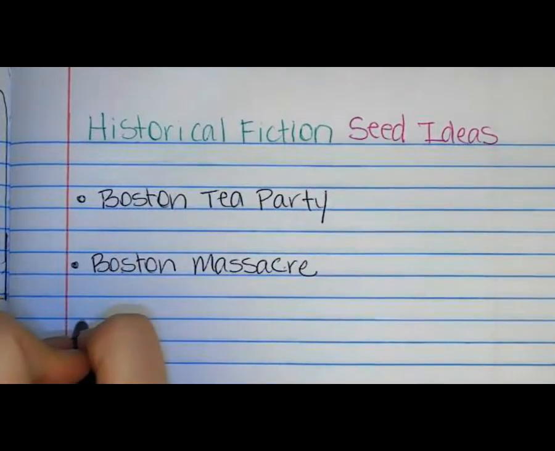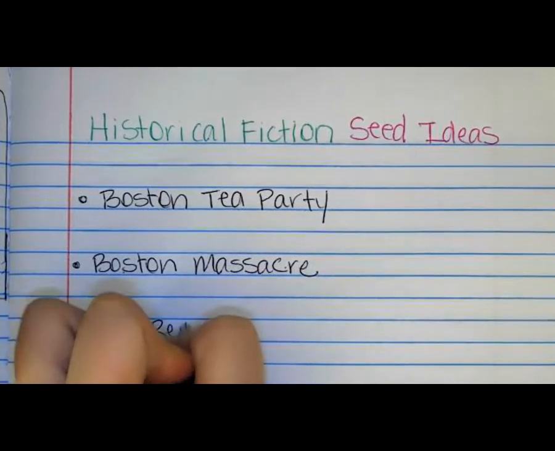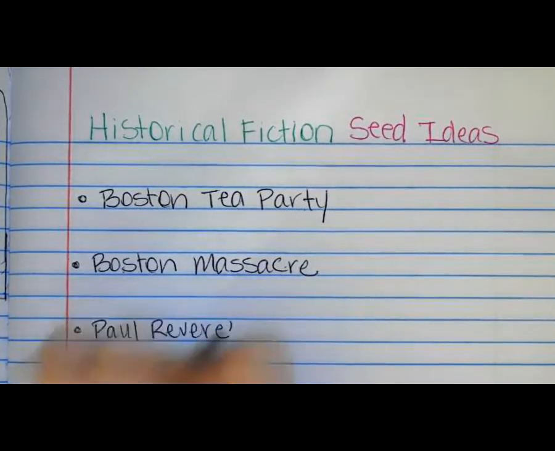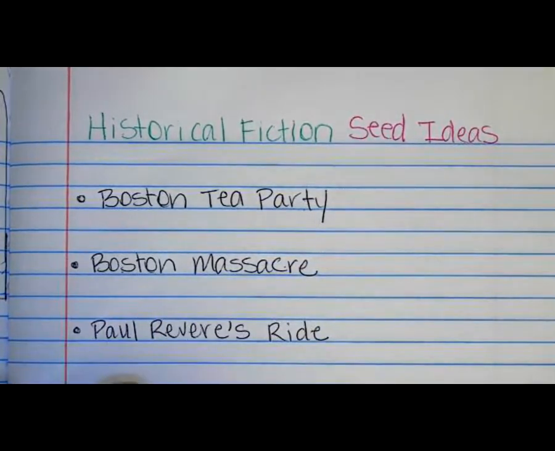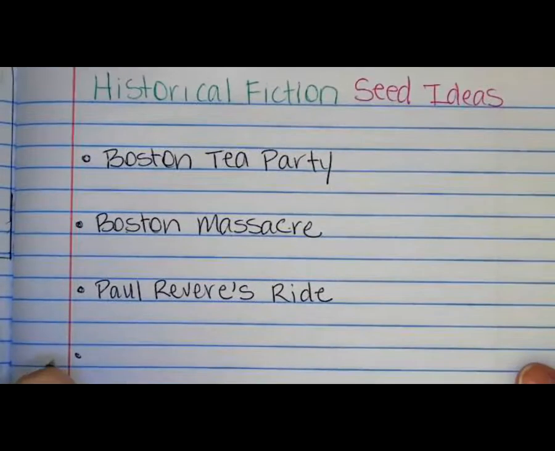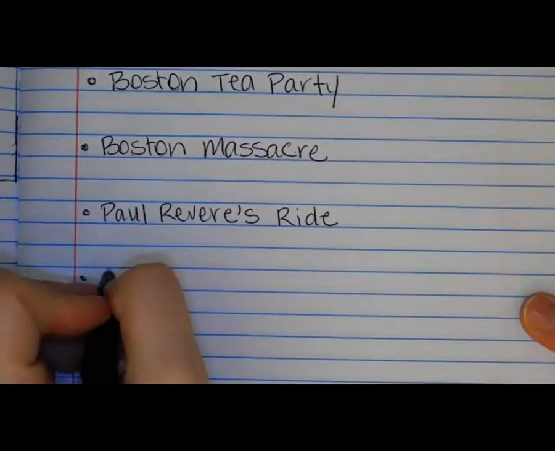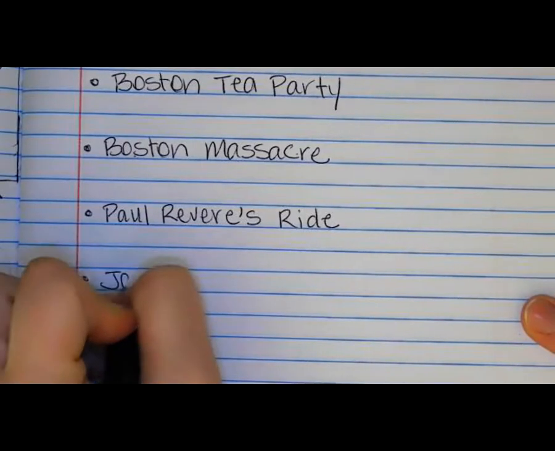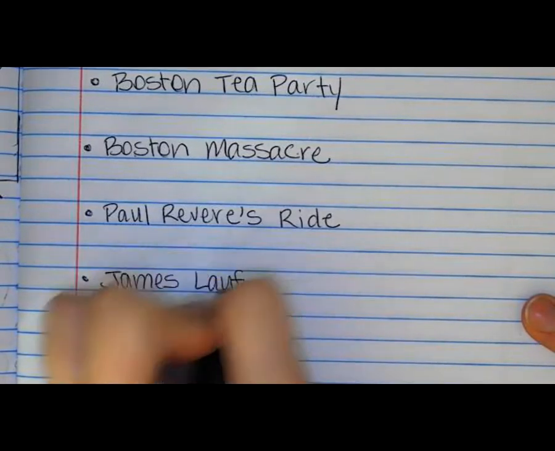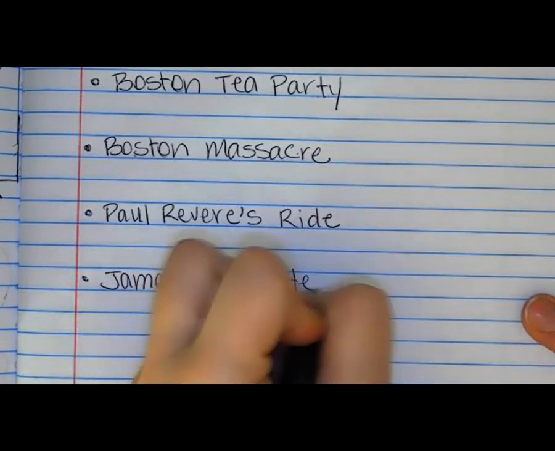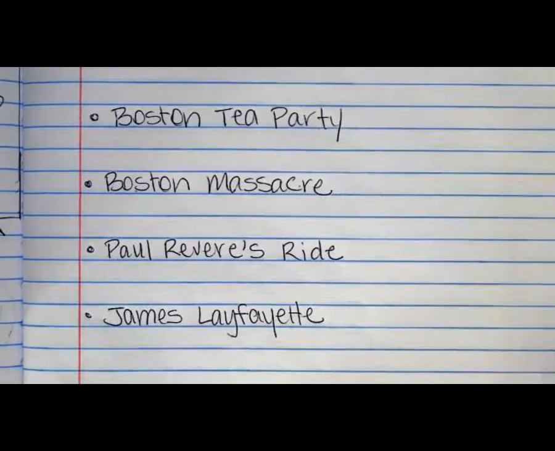I could think about Paul Revere's Midnight Ride, and we're also learning about other people that did these night rides. So you can think about them as well. You can think about other historical people that we know about that were an important part of this. Like you could do James, Lafayette. There's a number of things that you can decide to write about. So here are a few examples of some seed ideas that you can use.